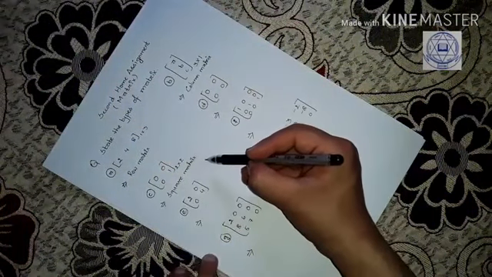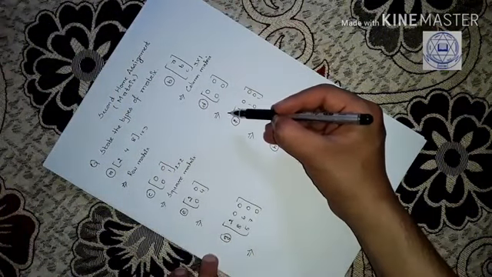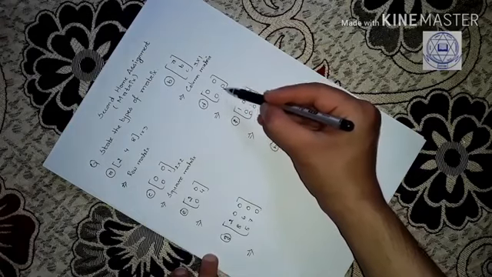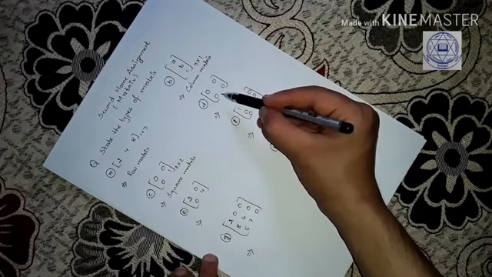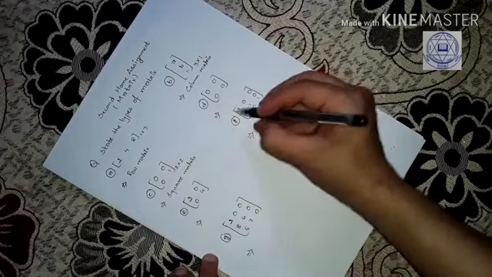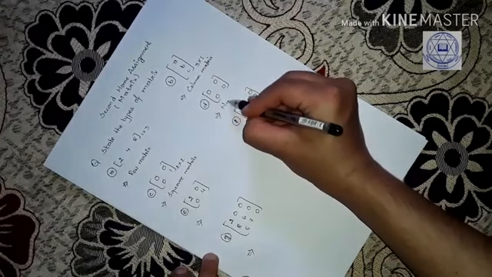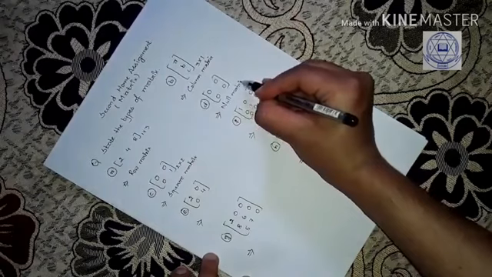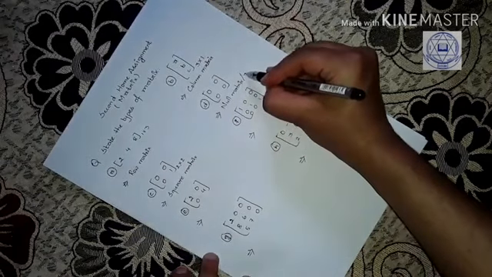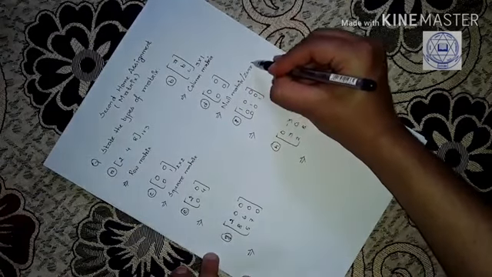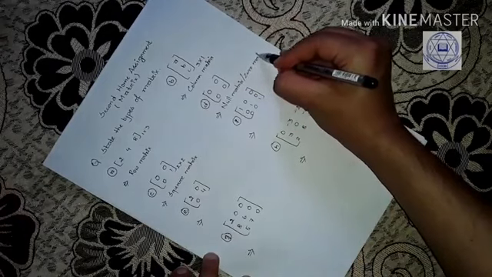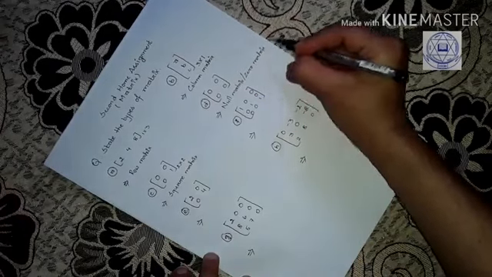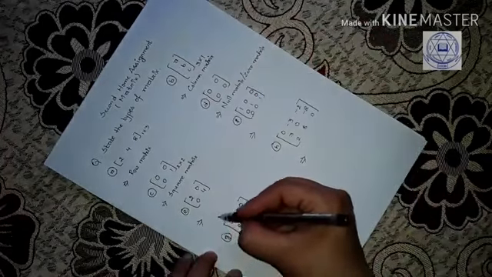Okay, now question number D. All the elements are 0. So that's why it is a null matrix or zero matrix. Question number E now.